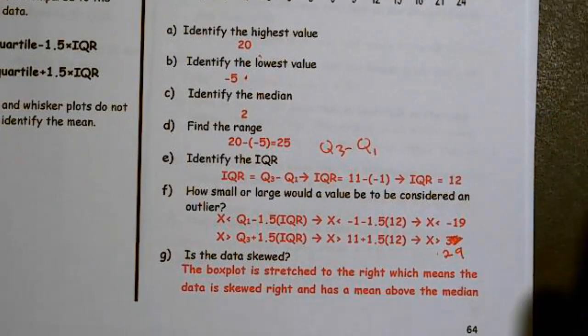All right, and that's how you interpret box plots. Quick video. We're going to spend more time in the next video. We're actually going to create box plots and calculate outliers.